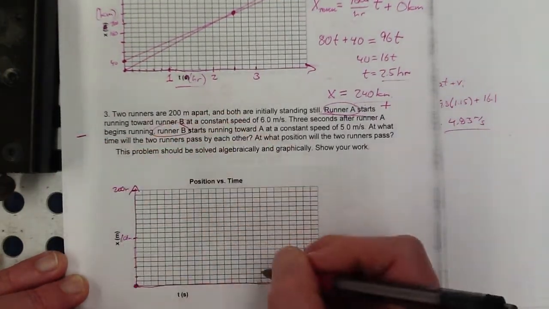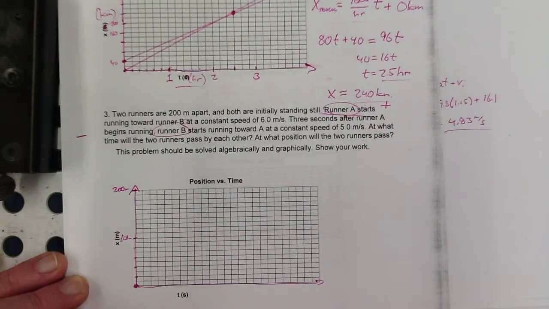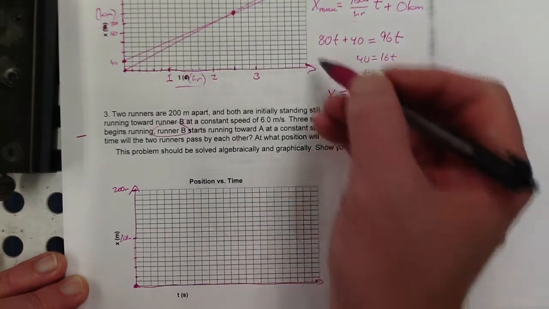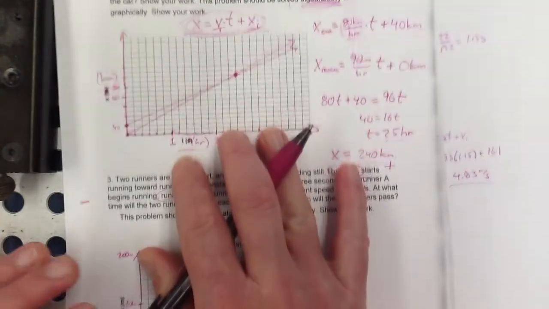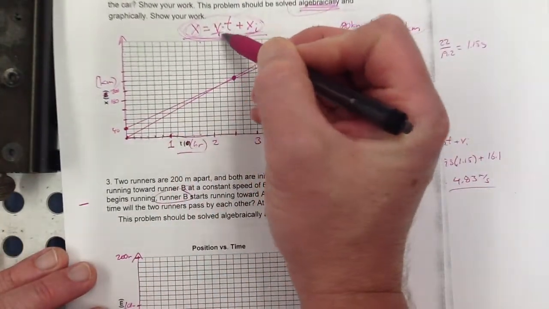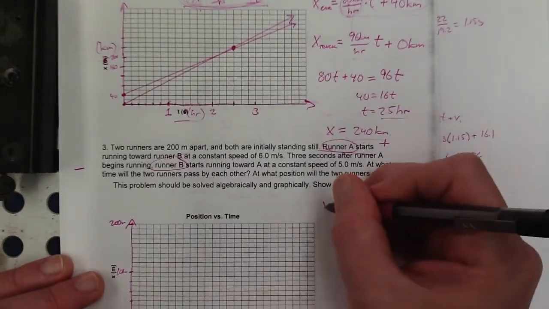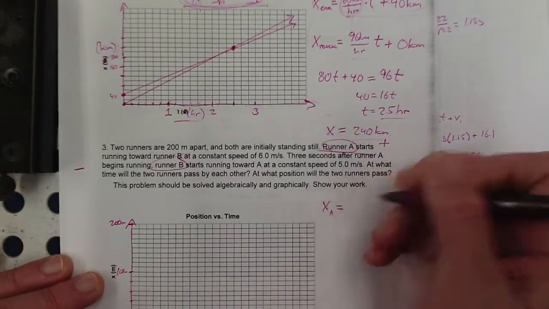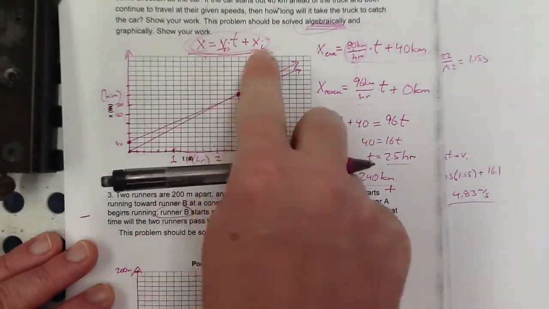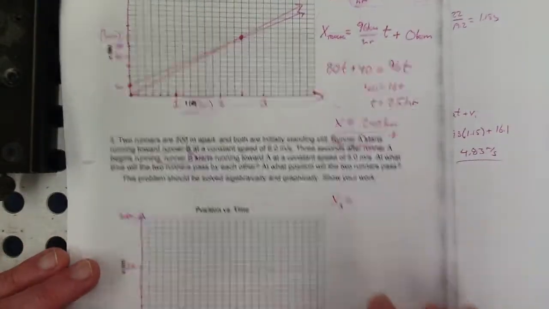So definitely one's going this way, one's going this way, right? Which means one of them, the velocity is going to be positive, pointing to this, and the other, the velocity is going to be negative. So let me try to write the position equation for runner A.